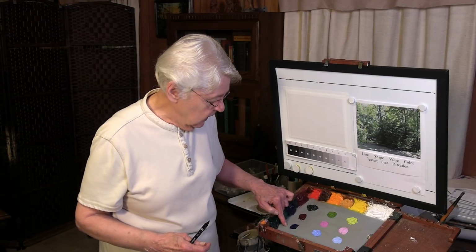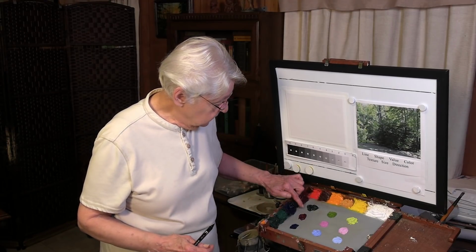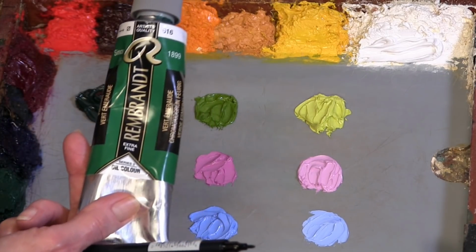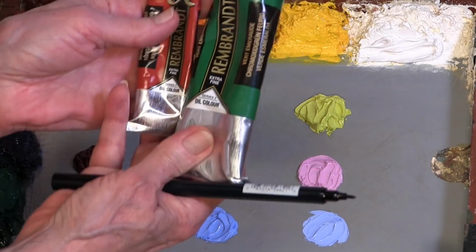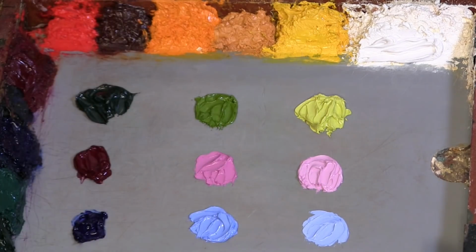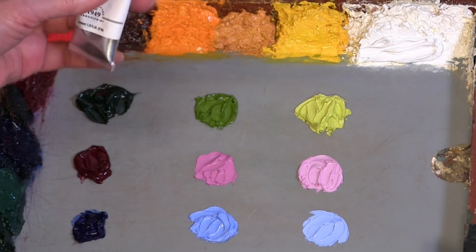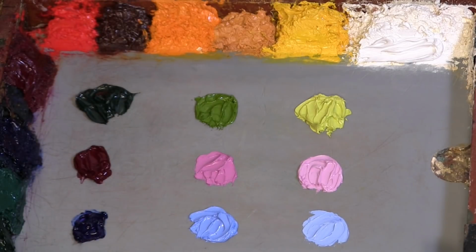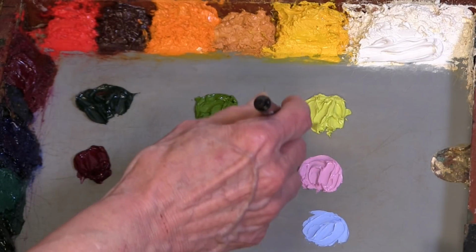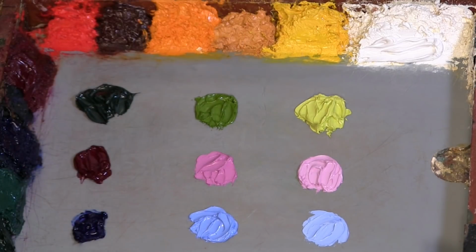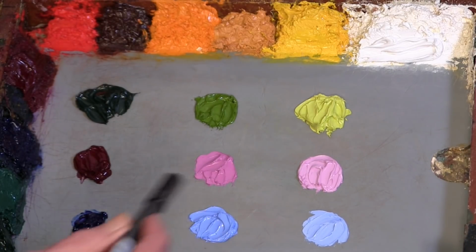And I have a blue, ultramarine blue. So this is a mixture of Rembrandt Viridian and Rembrandt transparent oxide red. This red violet is quinacridone violet, made by Utrecht. And then the yellow part of this is this mixture mixed with Utrecht's Hansa Yellow Light. And then this is the Gamblin Ultramarine Blue, just with 3 values created with white.